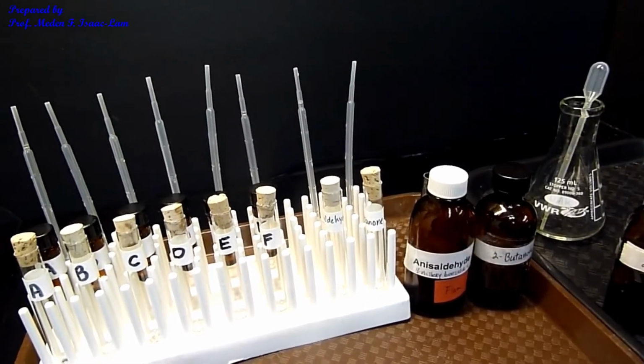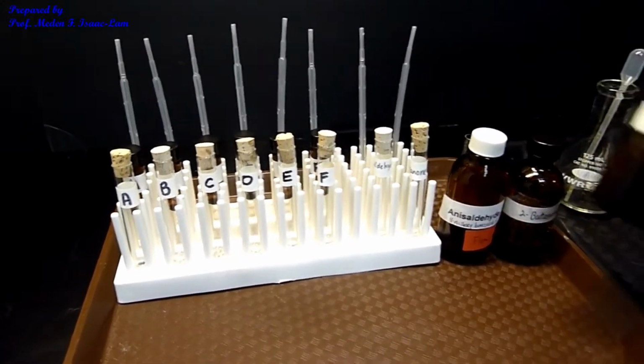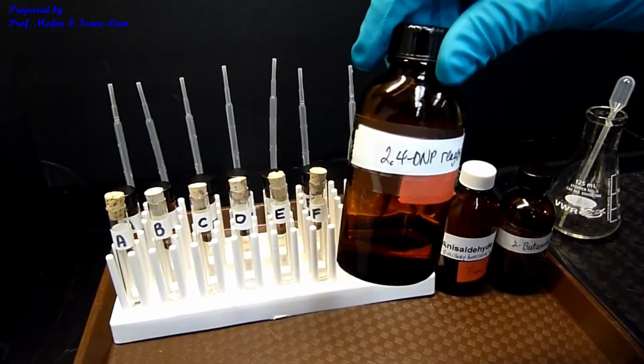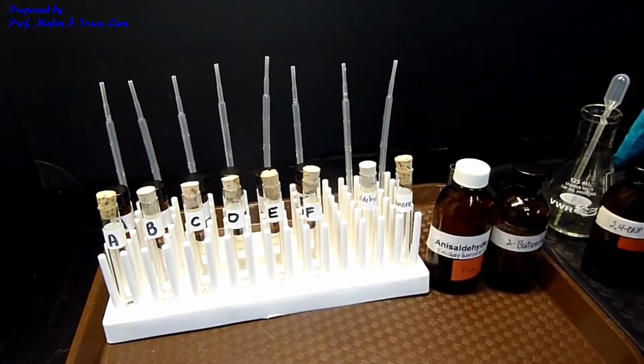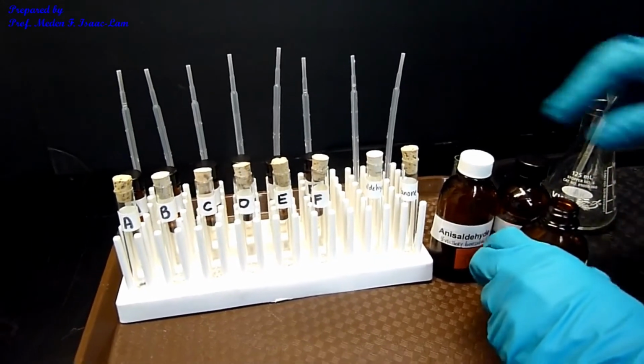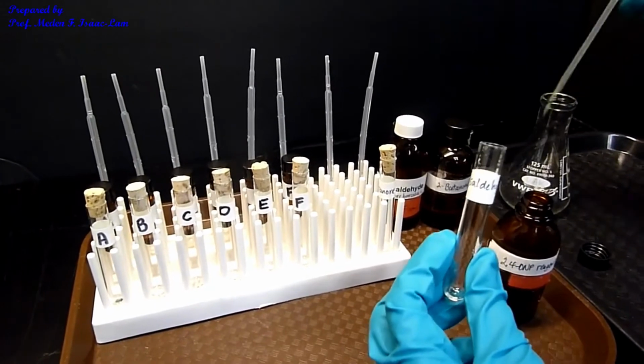I already put 3 drops in each of the tubes, and now I'm going to add the reagent, which is 2,4-dinitrophenylhydrazine reagent. I'm going to add 10 drops each. First, let's do it on the anisaldehyde, adding 10 drops.